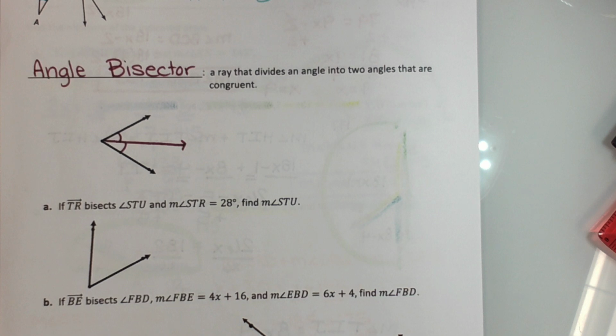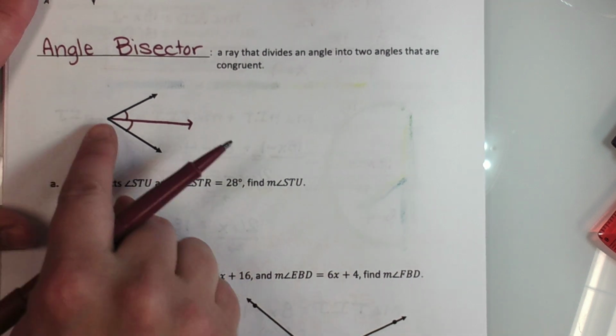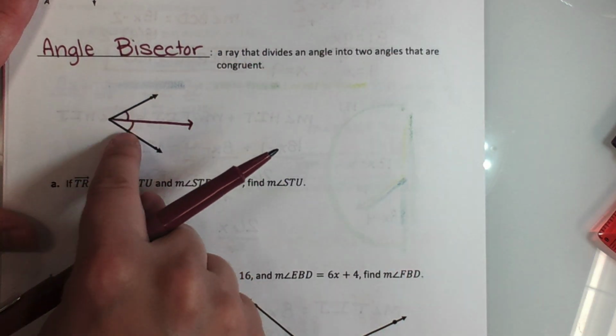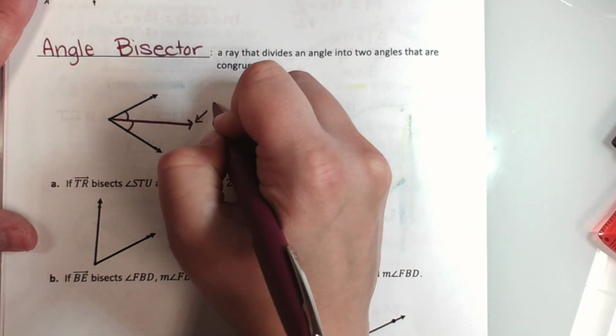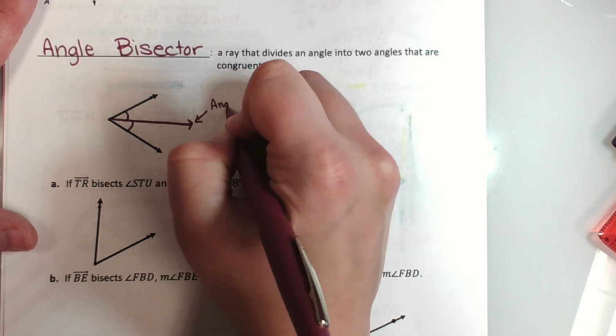Note, when I put congruent angles right next to one another, I tend to draw the little arcs not quite at the same depth. I do that just so it's really easy to see that those are two separate arcs. But if I draw this in such that those are congruent, that ray right there is the angle bisector.